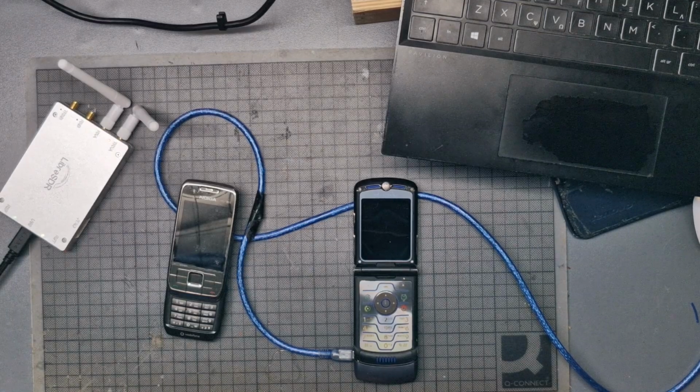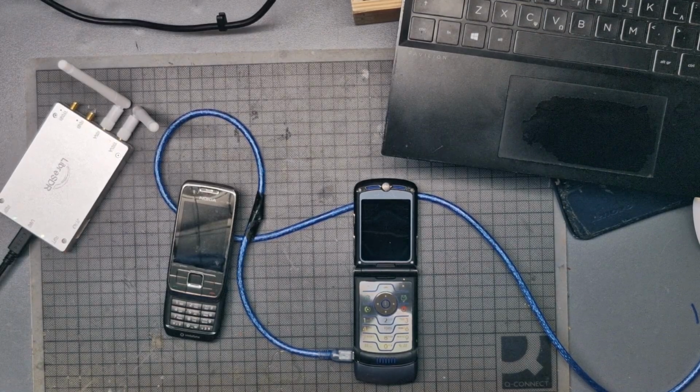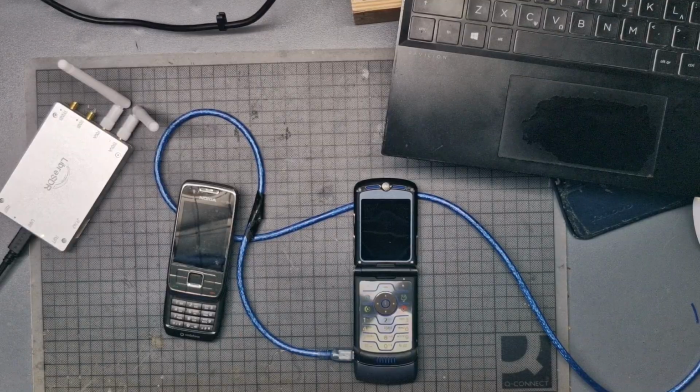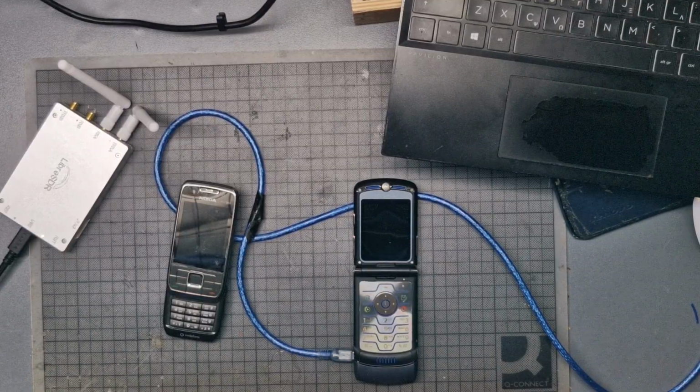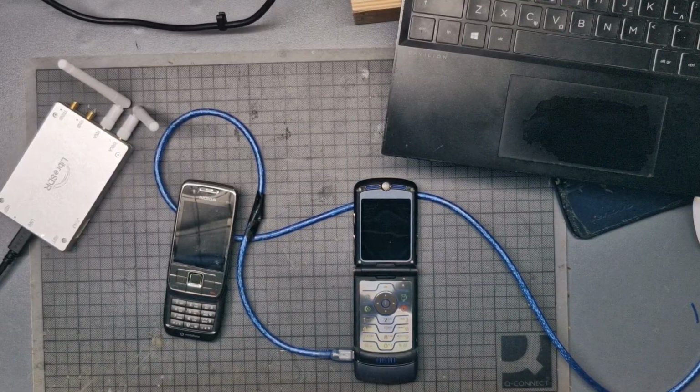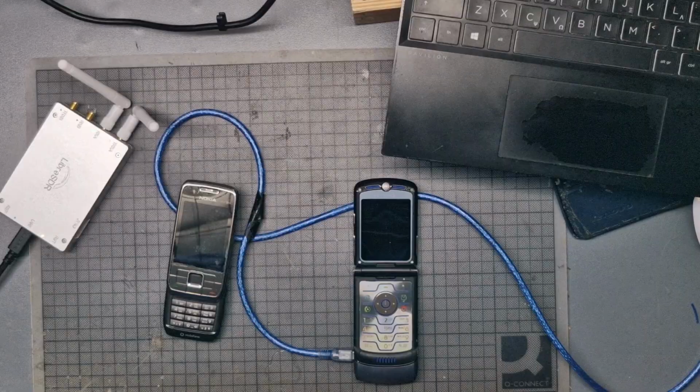So CSD uses the voice time slot on a GSM network, which is 9.6 kilobits, and it was used on early GSM handsets, some industrial things.